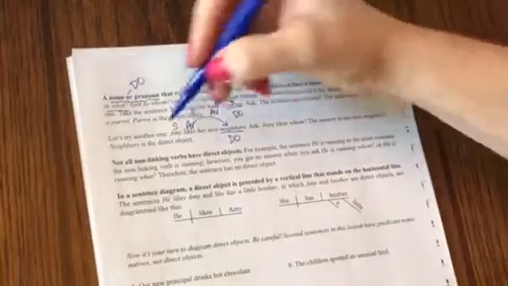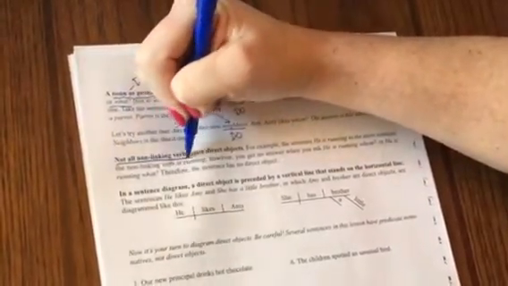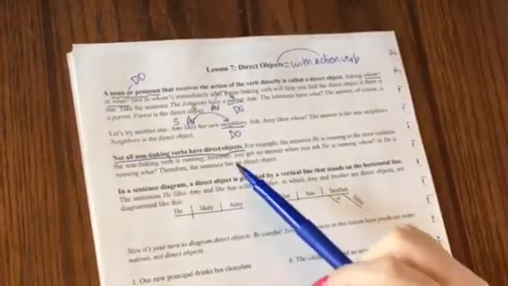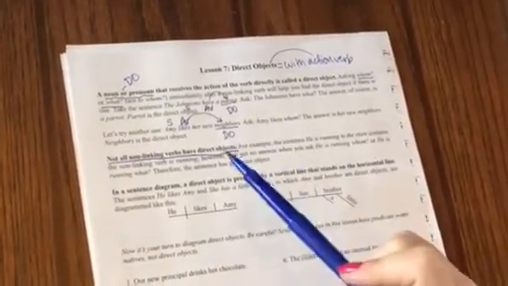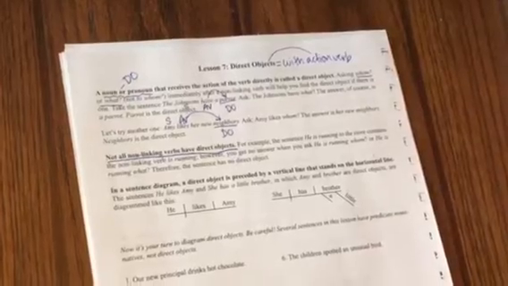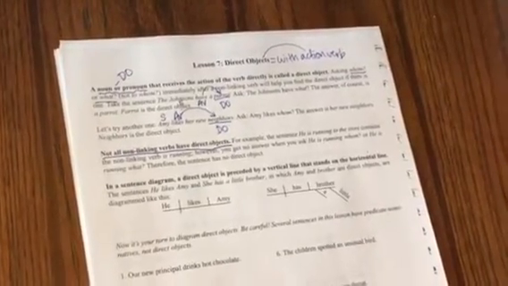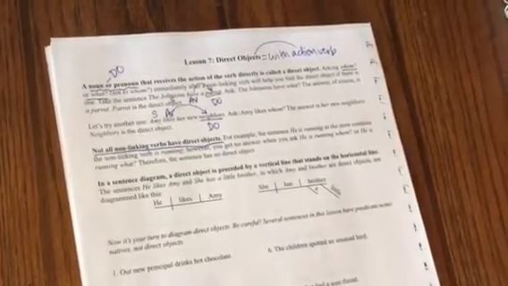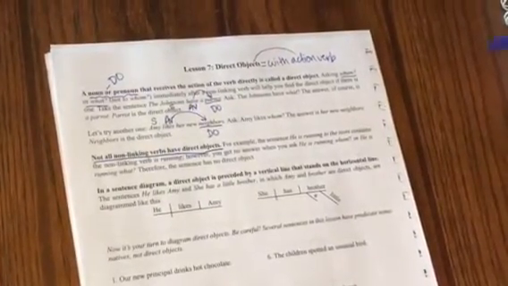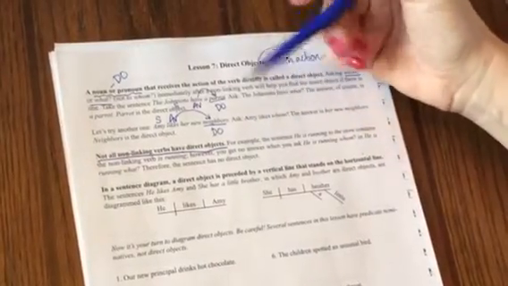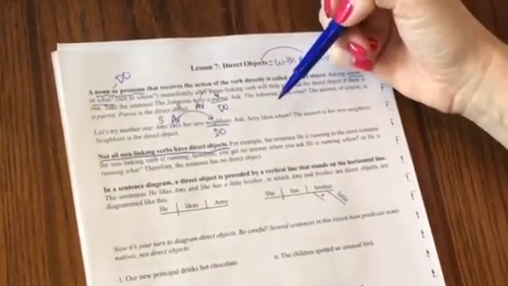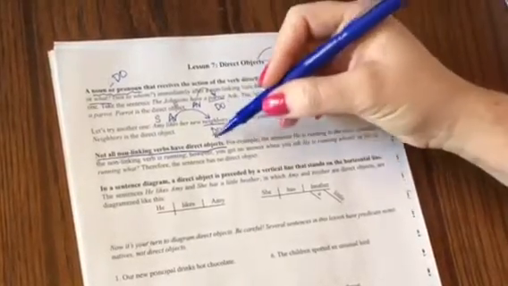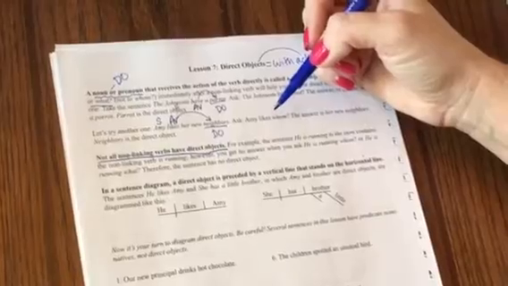Not all non-linking verbs have direct objects. Sentences do not have to have a direct object. When you have a subject and a verb, and that verb is action, it can stand on its own. For example, the sentence: She smiles. That's a complete sentence all on its own, and smiles is an action verb. But if you have a linking verb, you have to have a subject complement, either a predicate adjective or a predicate nominative. The sentence is not a complete sentence without it. So that's one distinction. Direct objects are not necessary.